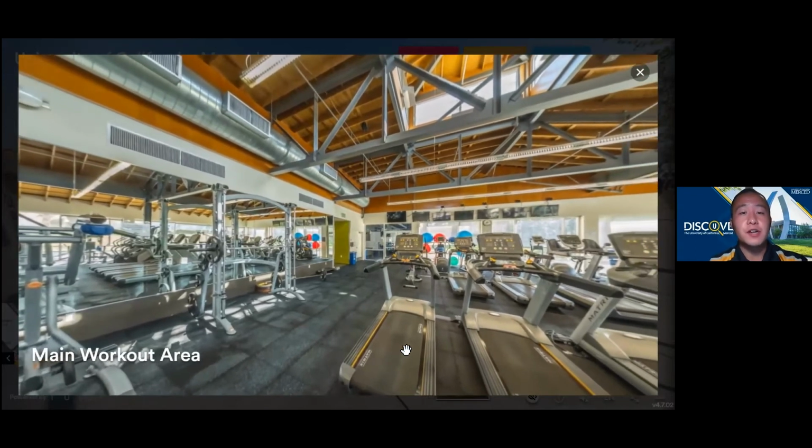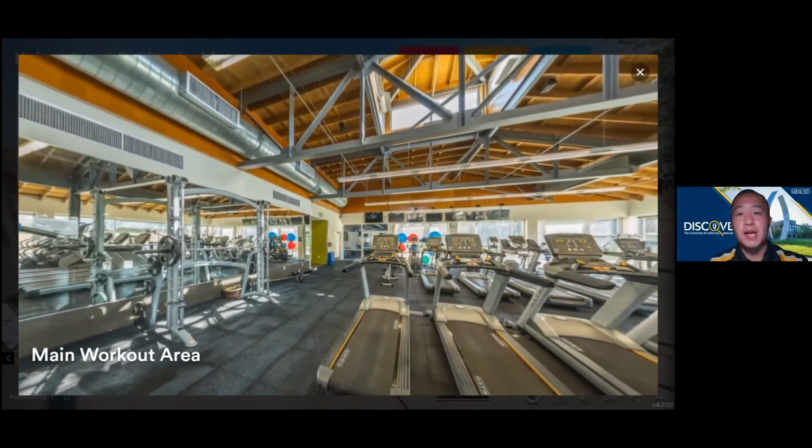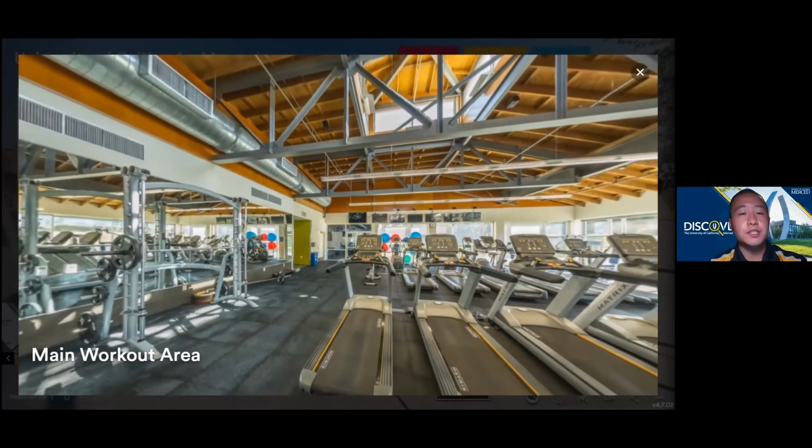Really cool stuff, really good variety to keep our students in shape and active, which is really nice, all part of the tuition as well.